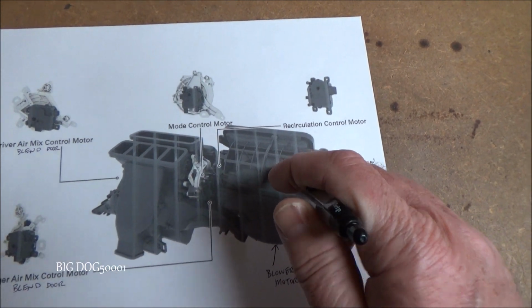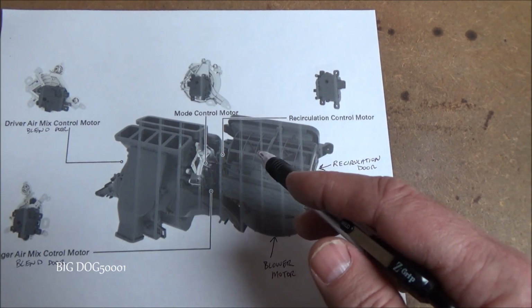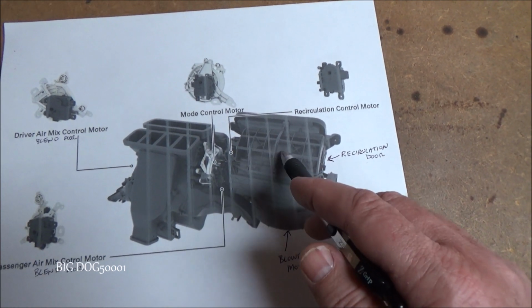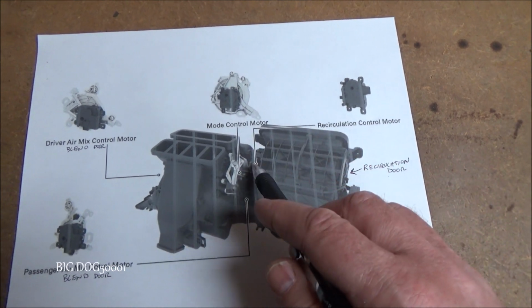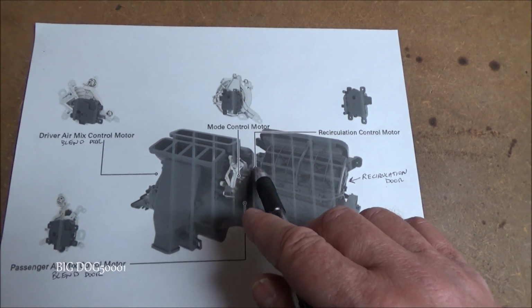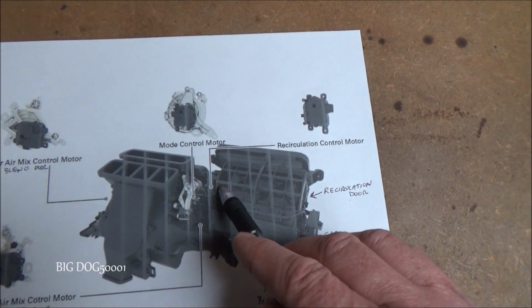I can show you this on our demo vehicle, which happens to be a Lincoln, but it's a very similar setup. So we can definitely see that in action. And like I said, our recirculation motor kind of lives right here. You can't really see it. That's a picture of what one looks like on this demonstration.